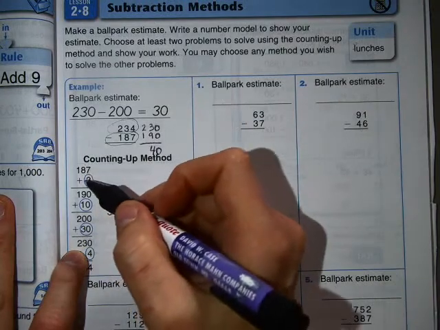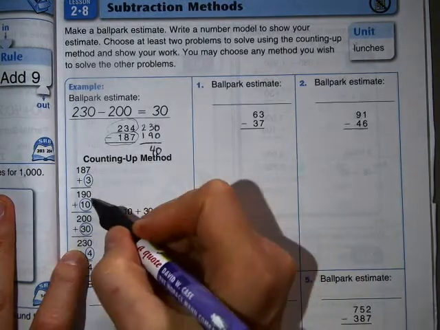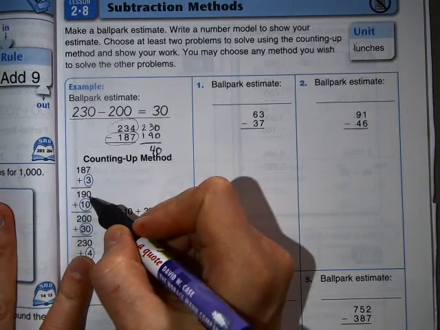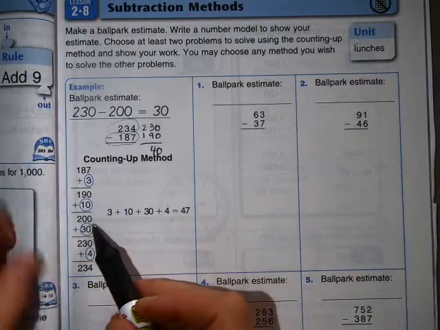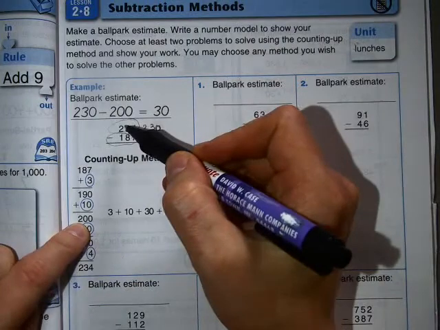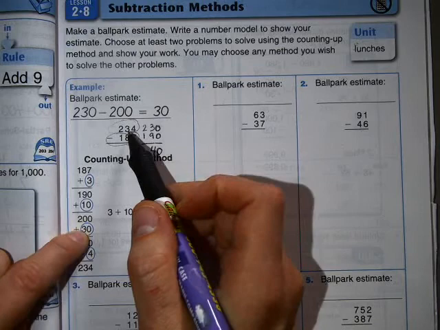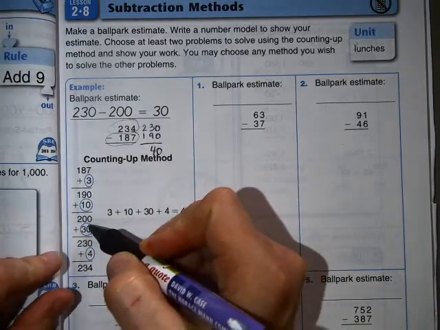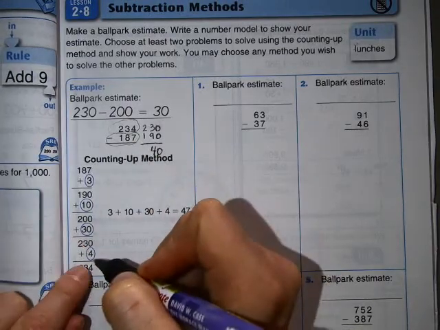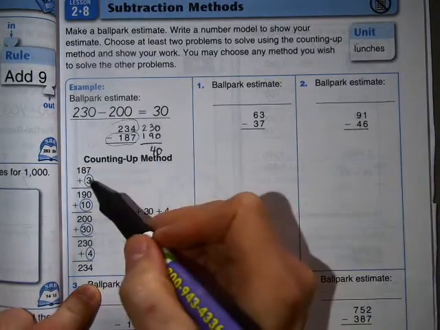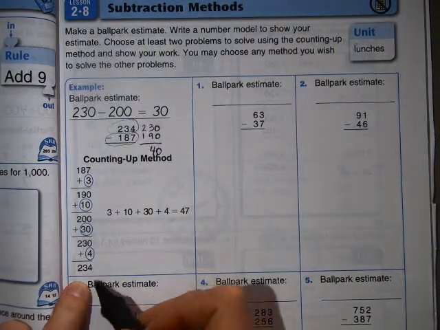So, in this case, they took 187 and they added 3, because they knew that would get them to 190. Then they added 10 to make it 200. So they're trying to keep the numbers nice and even. Then they checked back and they said, am I there yet? 234. No, not yet. So I'm going to add, let's say I'm going to add 30, because 200 plus 30 is 230. How many more do I need? Oh, I get it. I need 4 more. So they added all these numbers separately to get up to the number that they needed, 234.